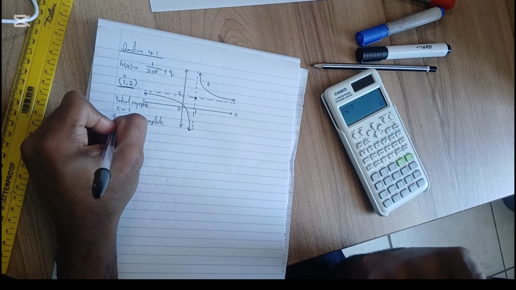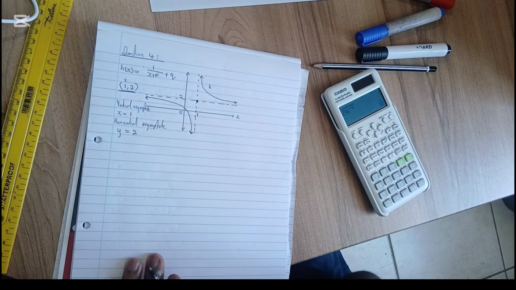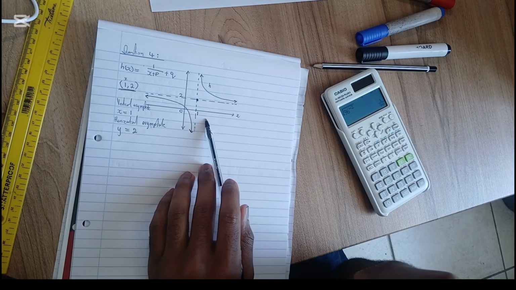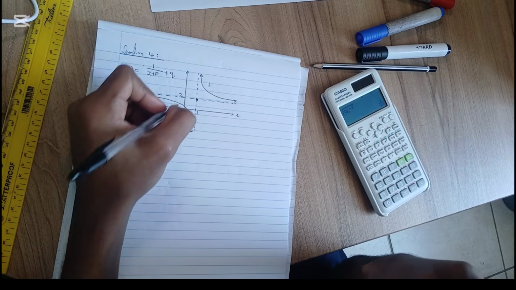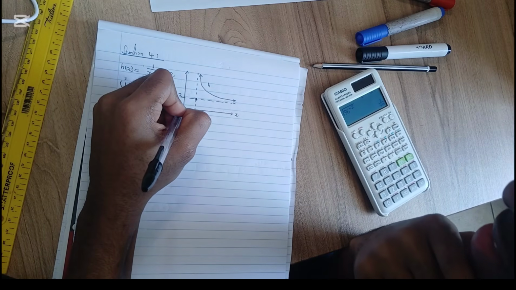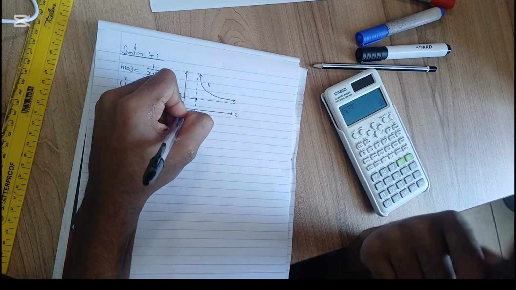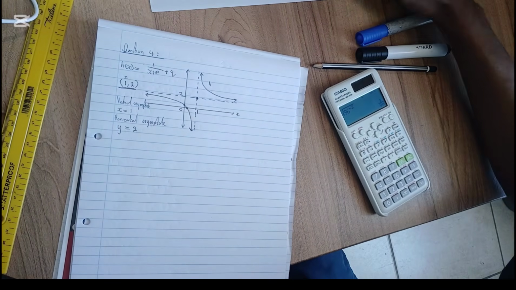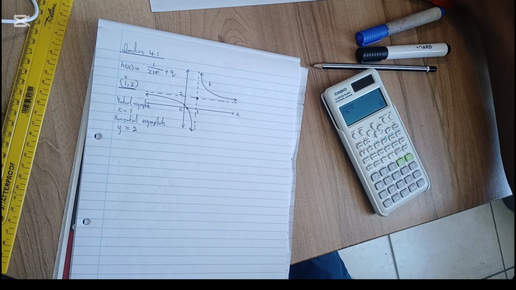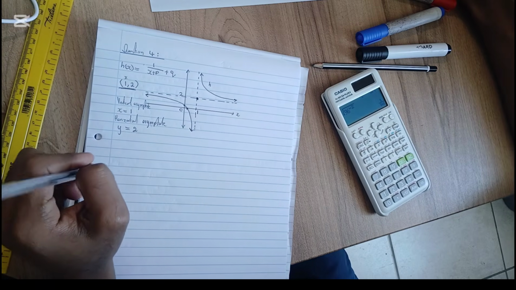Is 2. Y is equal to 2. And then you can see that this graph also has both the x-intercept and the y-intercept, but they're not given from the graph. So we might have to determine those later in the question.